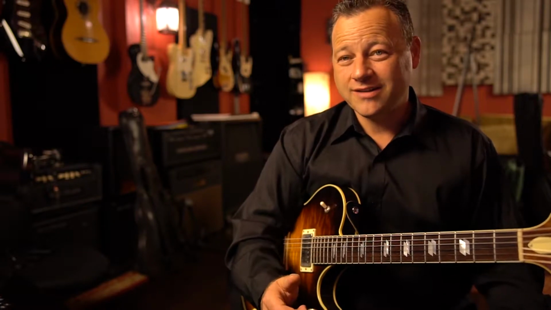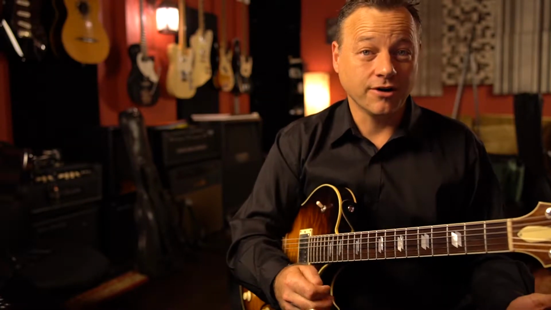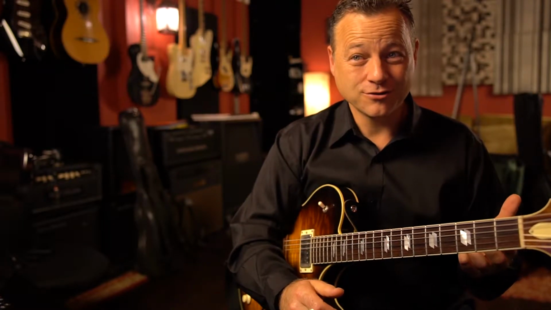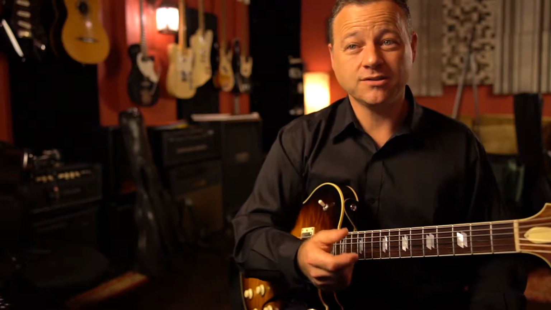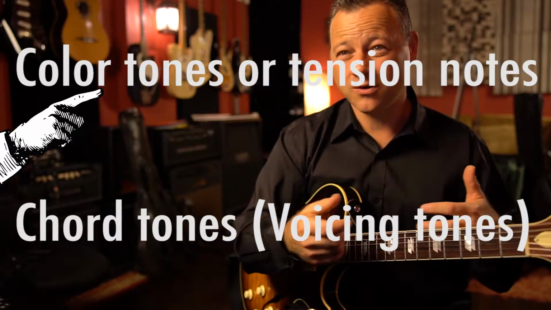The voicing provides the context, or the sonic canvas by which all the other notes are heard. So to choose a voicing is to deem certain notes more important than others, or to put it another way, to make certain notes in the scale chord tones and the rest of the notes color tones or tension notes.